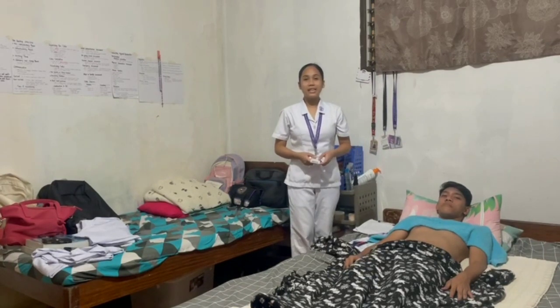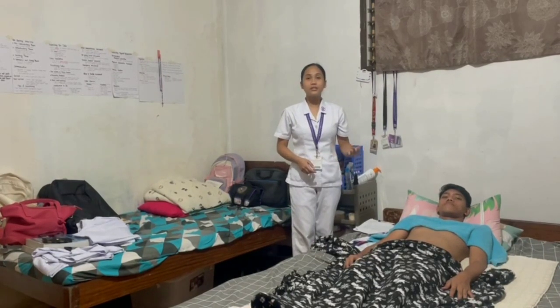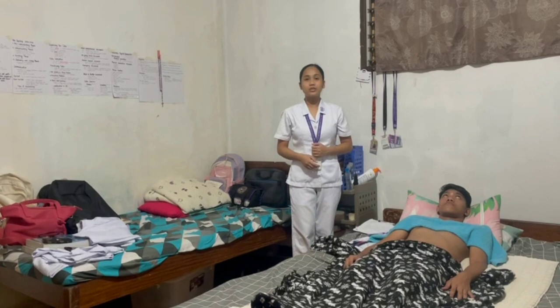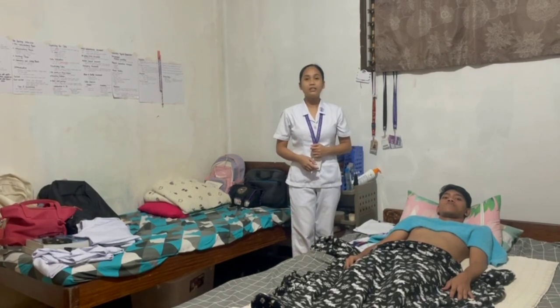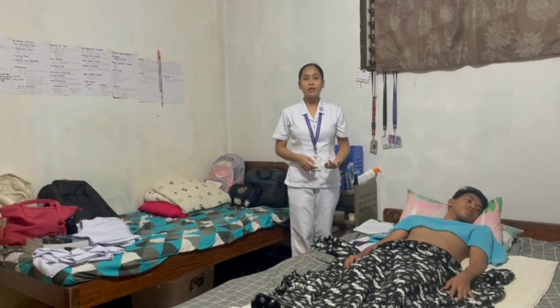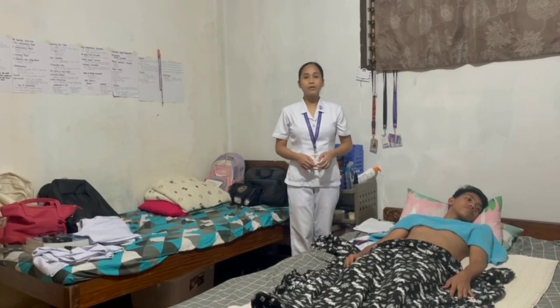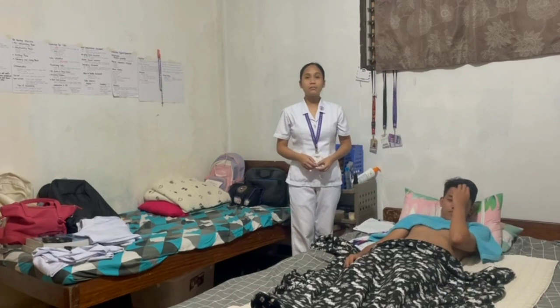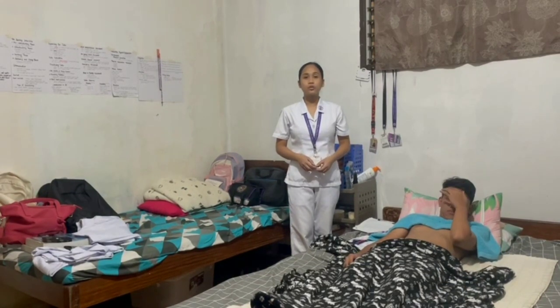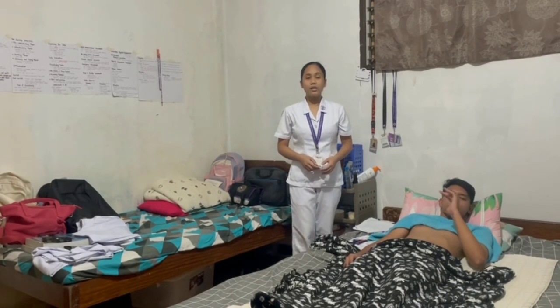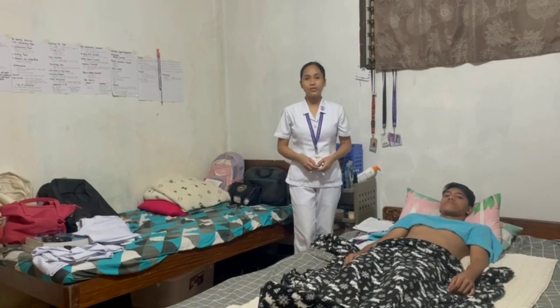And now for palpating the liver, the first thing to do is stand at the client's right side. Place the left hand under the client's back at the level of the 11th and 12th ribs. Then lay the right hand parallel to the right costal margin, with the fingertips pointing toward the client's head. And also note for consistency and tenderness.